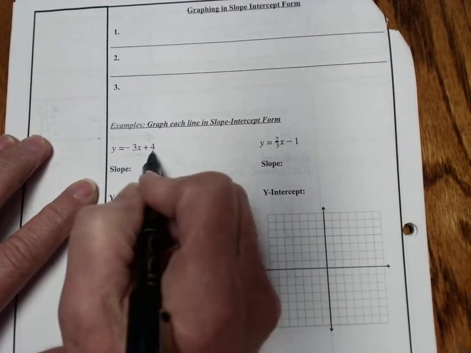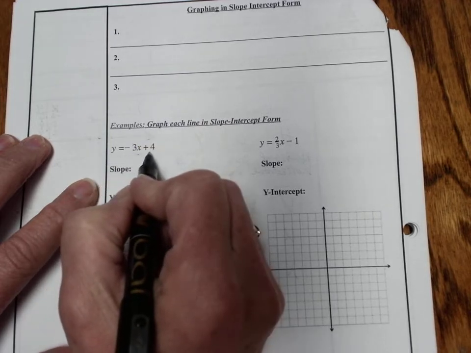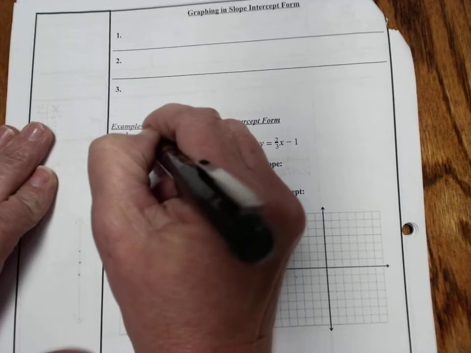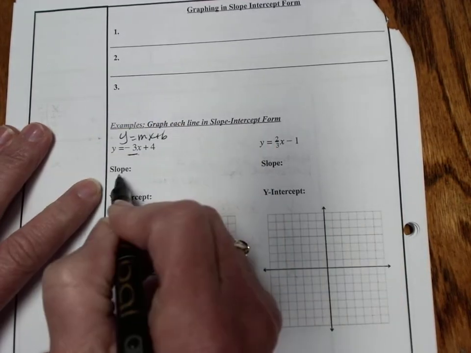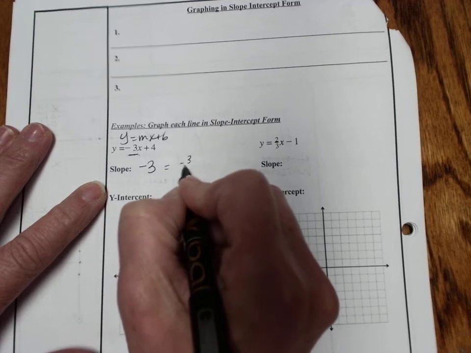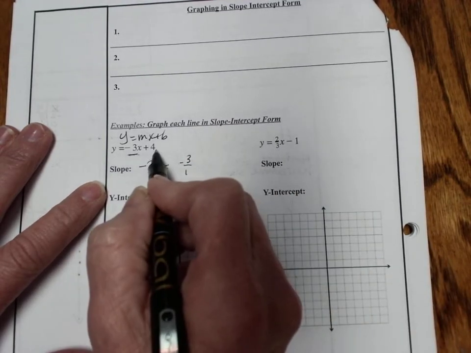So looking at this equation, y equals negative 3x plus 4. Negative 3 is your slope. Now if you want, rewrite this formula as mx plus b. That helps you. Your slope is a negative 3. Think of that as a negative 3 over 1. Then your y-intercept is 4.